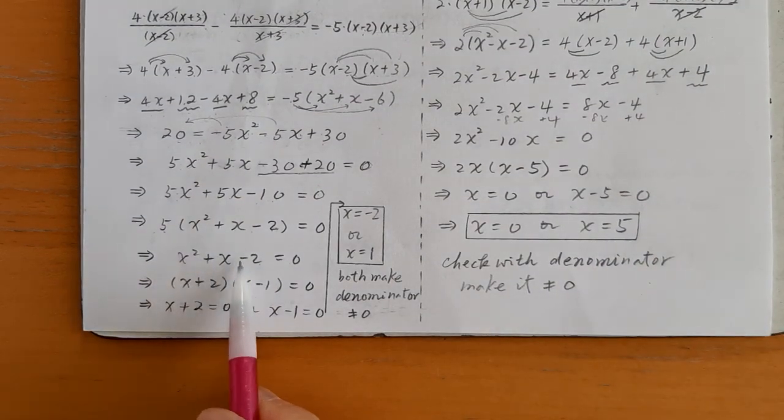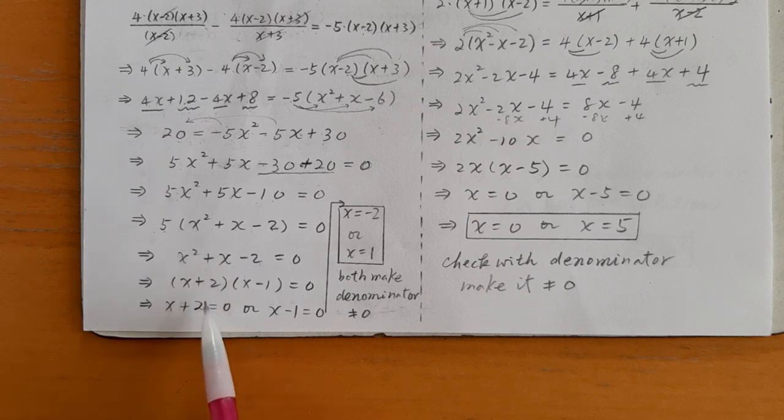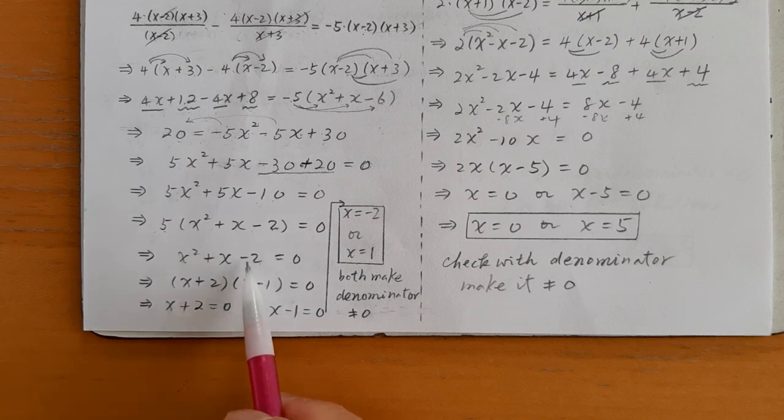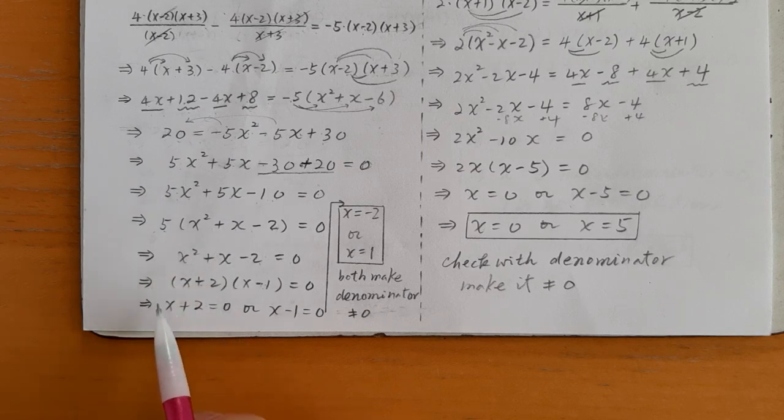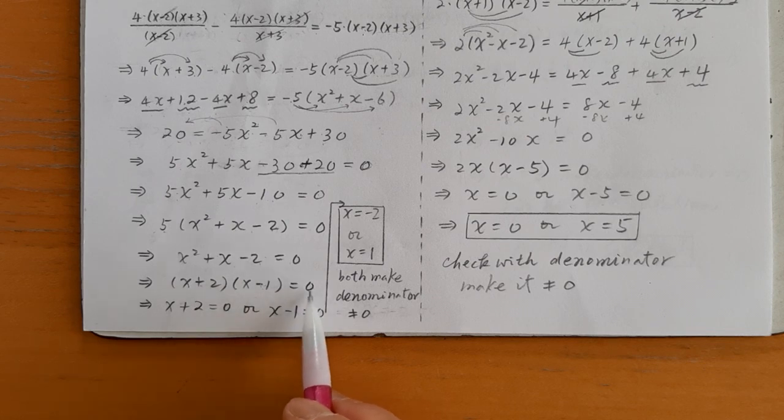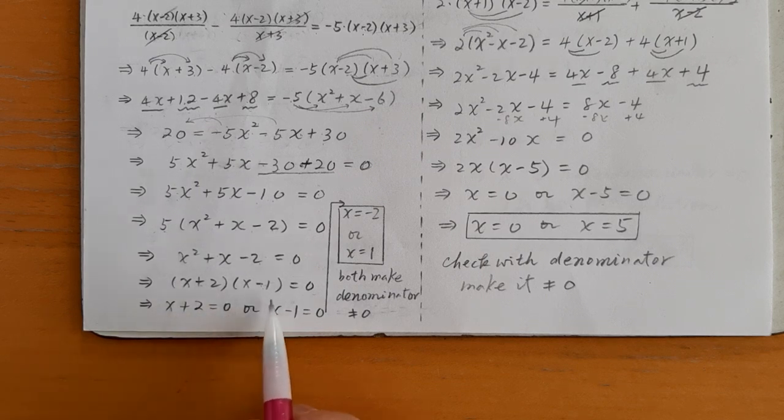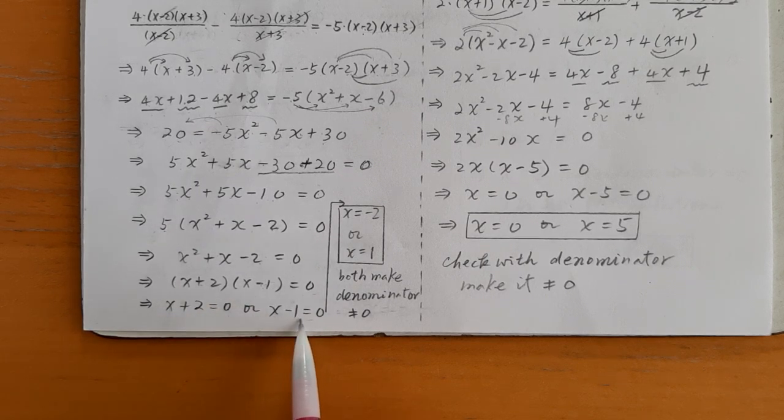And factor this. Negative 2 you can factor as positive 2 and negative 1. Multiplied together is negative 2, and the two numbers add together: 2 plus negative 1 is positive 1. So the factored form is x plus 2 quantity times x minus 1 equals 0. Then the two factors' product equals 0, so either x plus 2 equals 0 or x minus 1 equals 0.